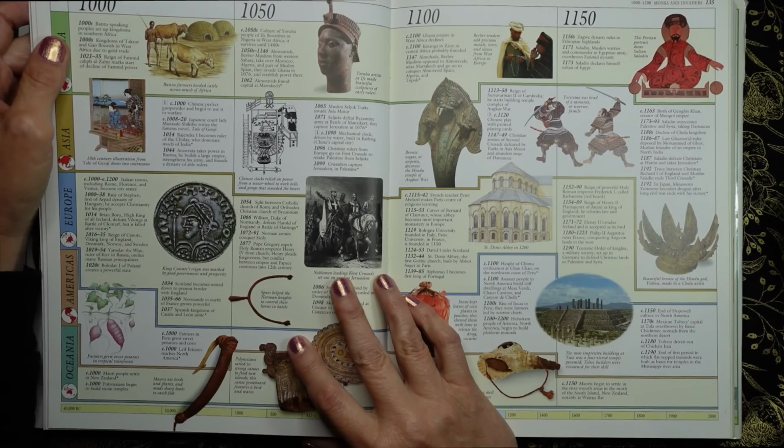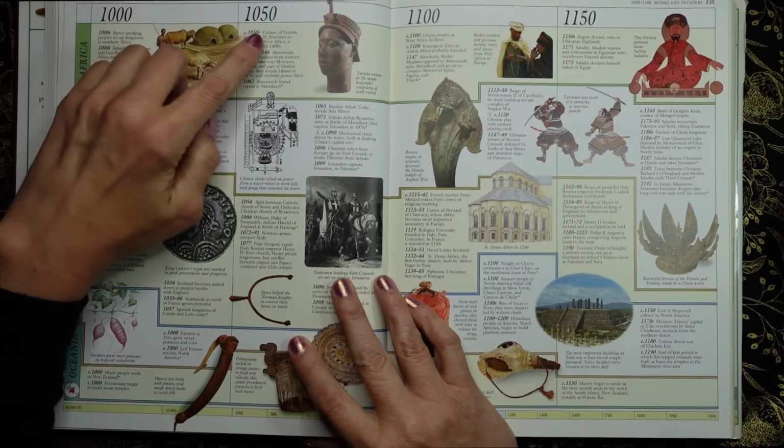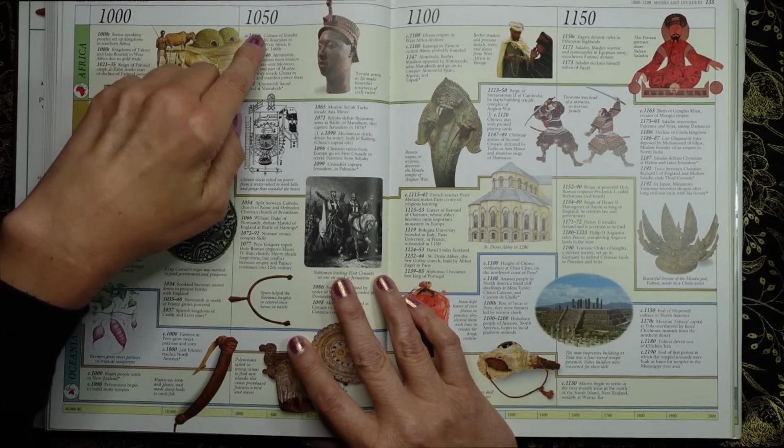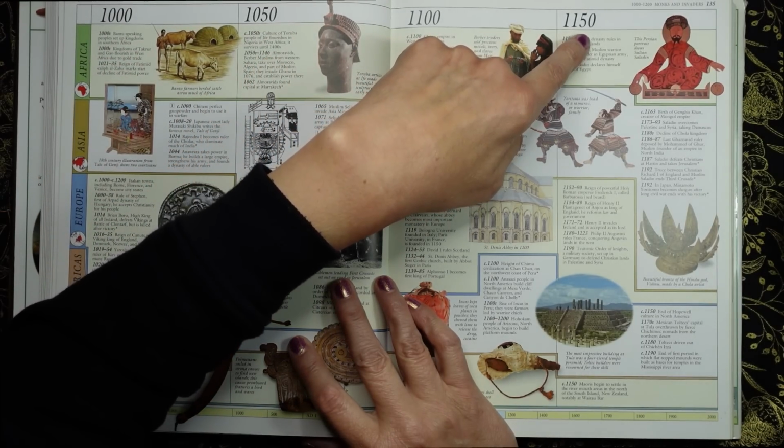And here we have a timeline, 1000, 1050, 1100, 1150.